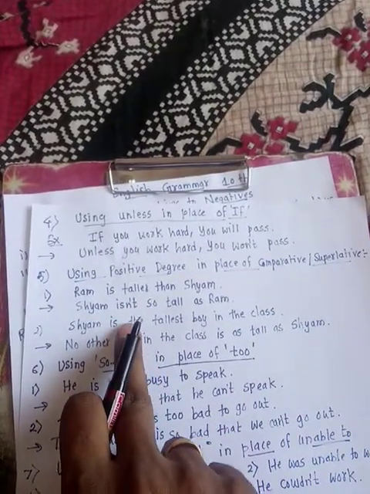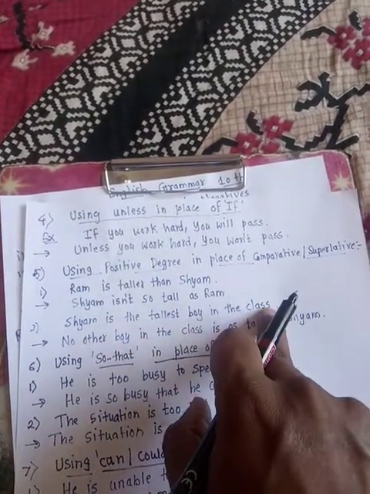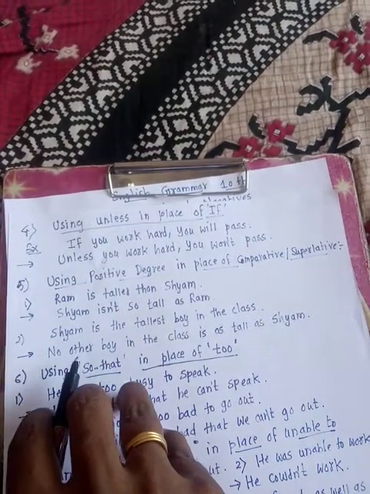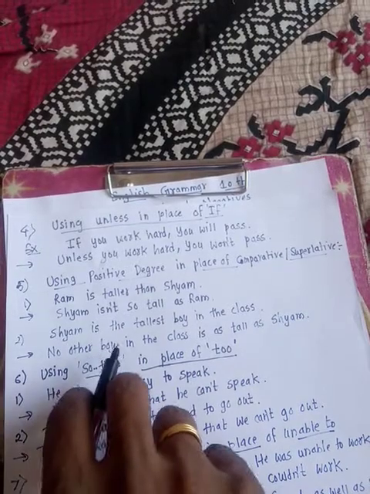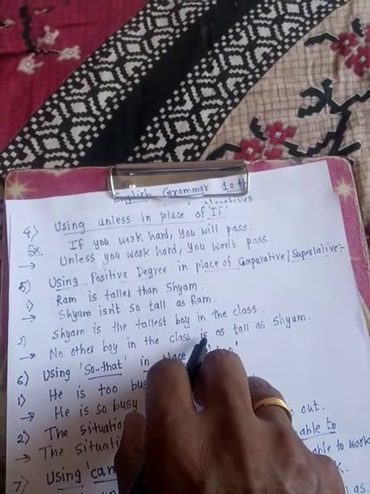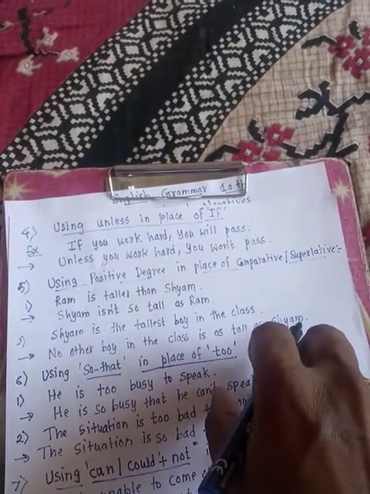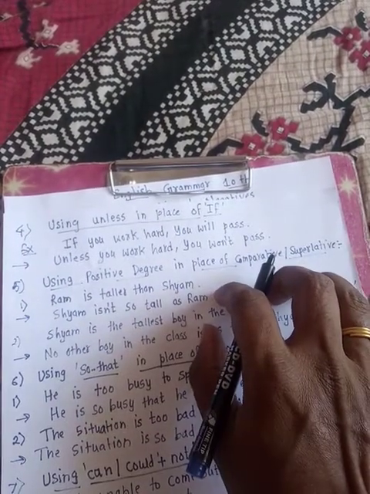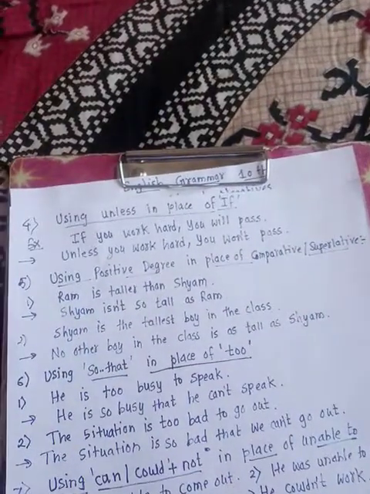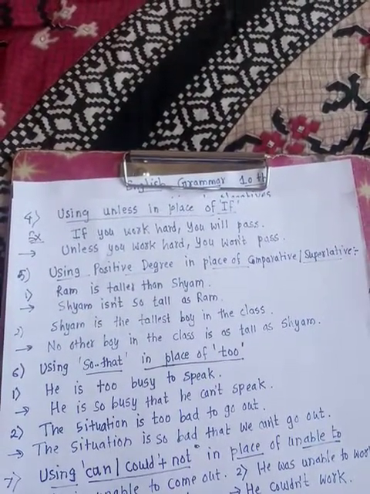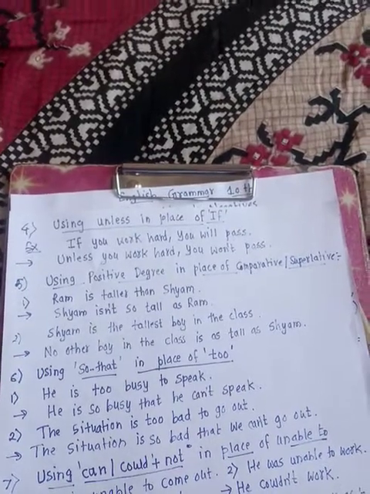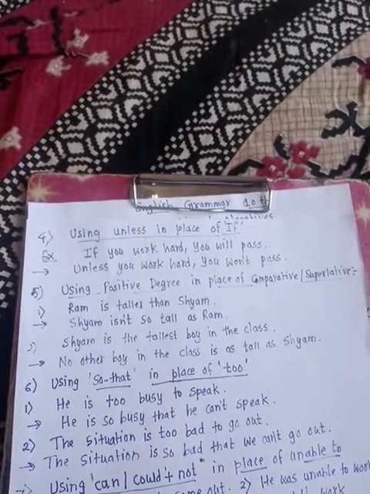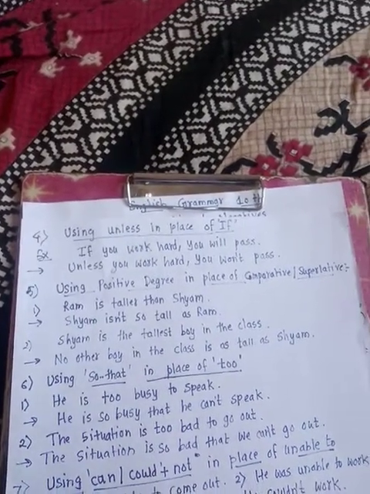Again here the superlative degree is given. Sham is the tallest boy in the class. It is the superlative degree, so we have to start with no other, in positive: no other boy in the class is as tall as Sham. So these are the different ways that we'll study in detail when we take the degree chapter. Just remember that when the superlative or comparative degree is given, and they ask you to make it negative without changing the meaning, then in other words you have to convert it into the positive degree.